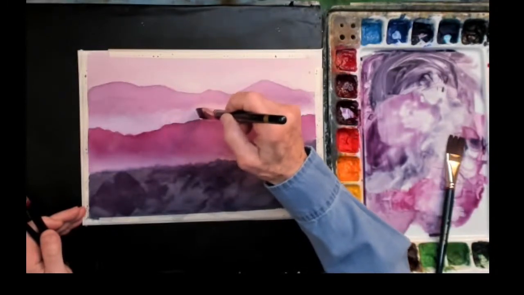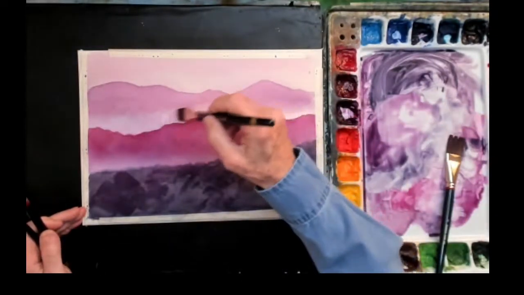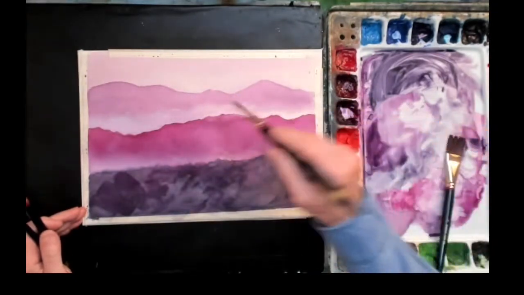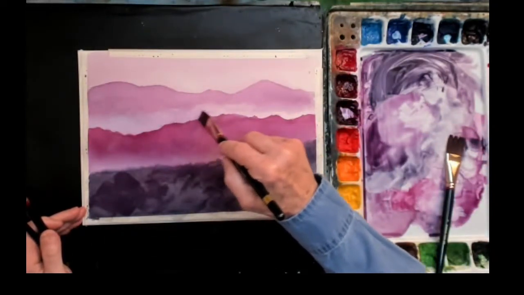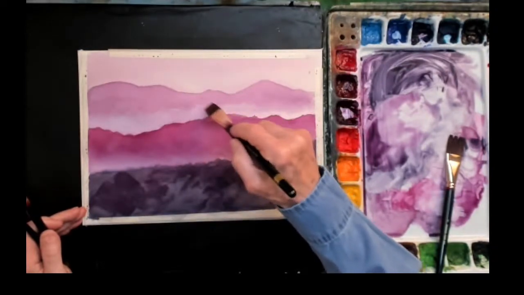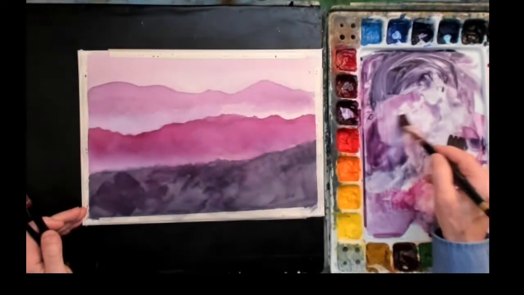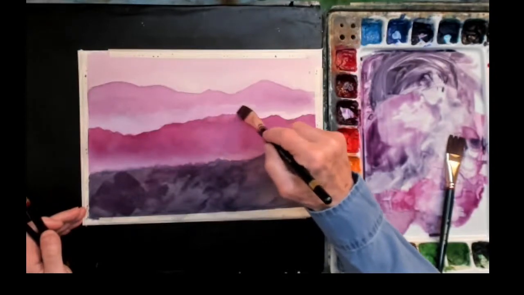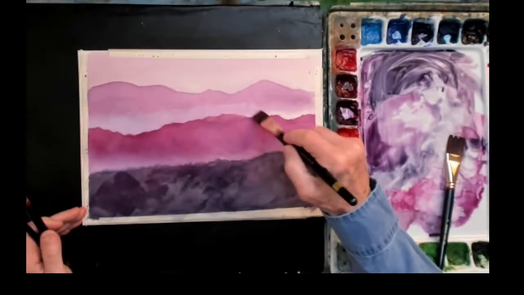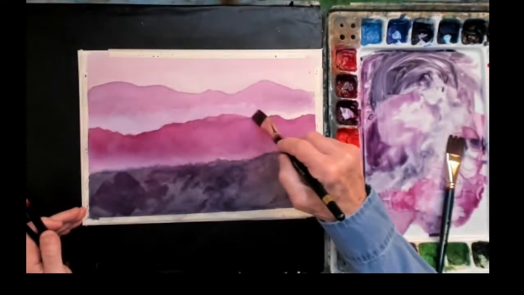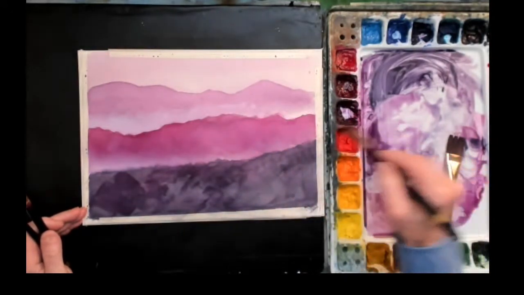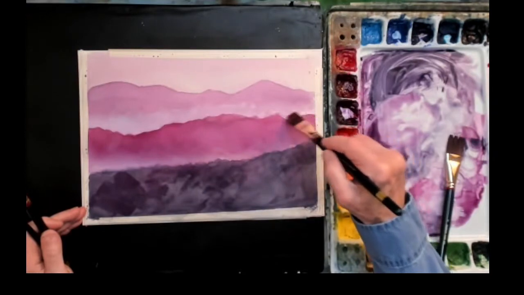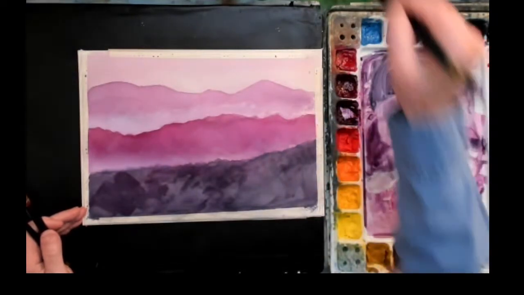The foreground is going to have a larger contrast of sharp edges. So that's why I'm going over both the areas. I'm going over the middle ground edge, kind of smoothing it down a little bit, blending a little bit more. And I'm also blending in with the color above.